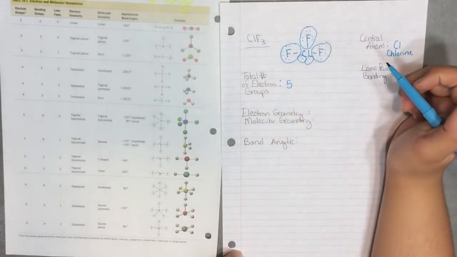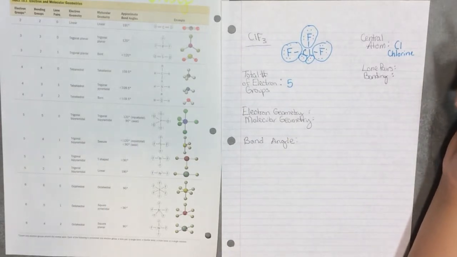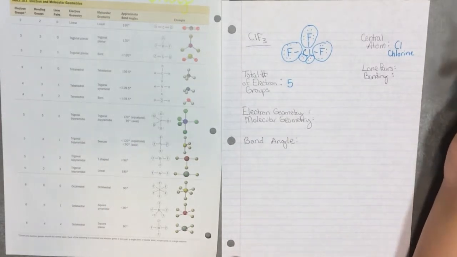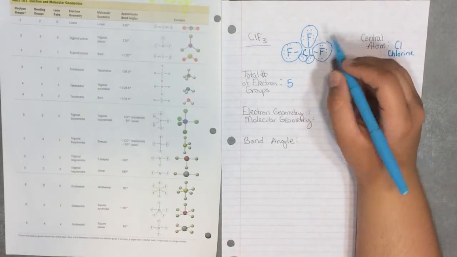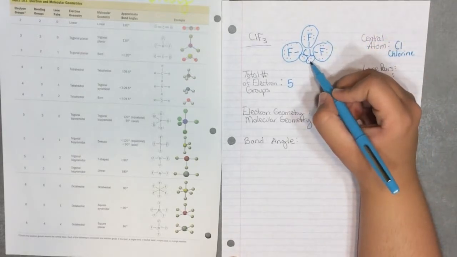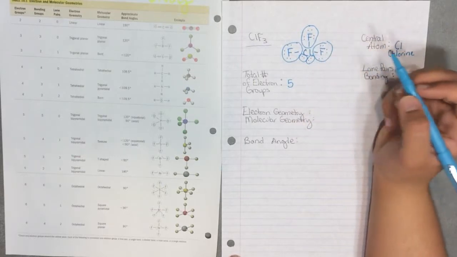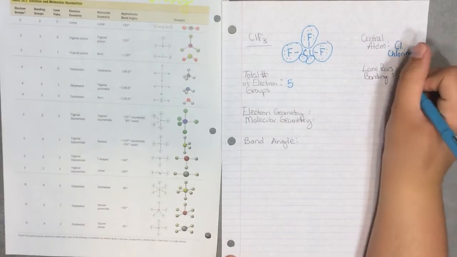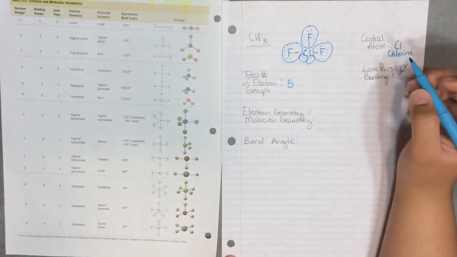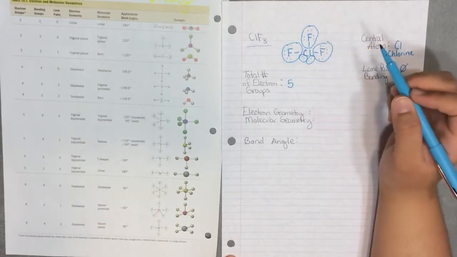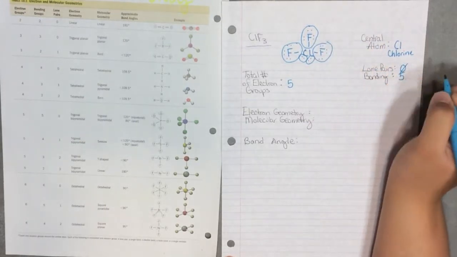Now from these electron groups, we can determine if they are lone pairs or bonding groups. Lone pairs, again, are ones without a mate. As we can see in this example, all of the groups have mates, so there are no lone pairs. There are, however, 5 groups, so there must be 5 bonding pairs.